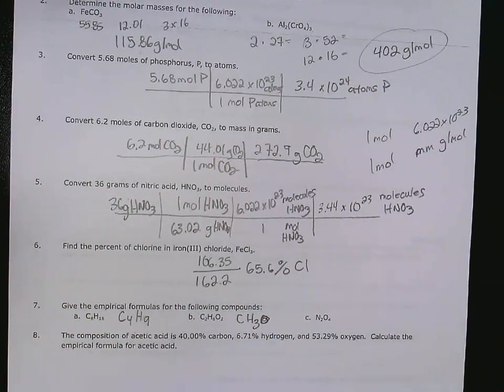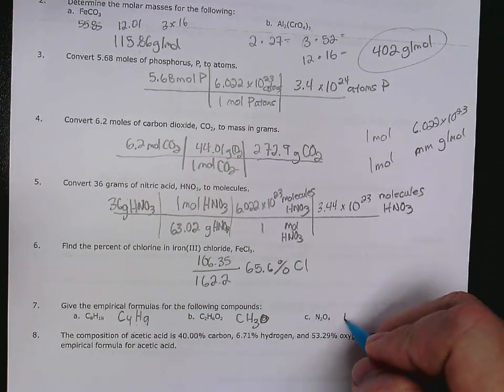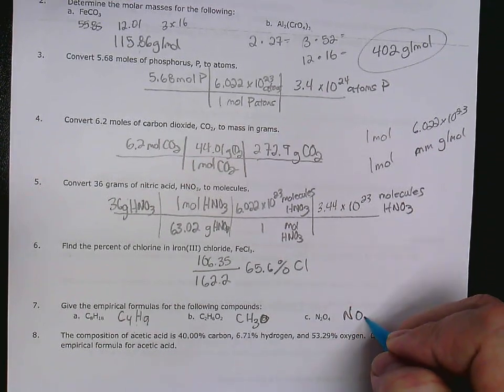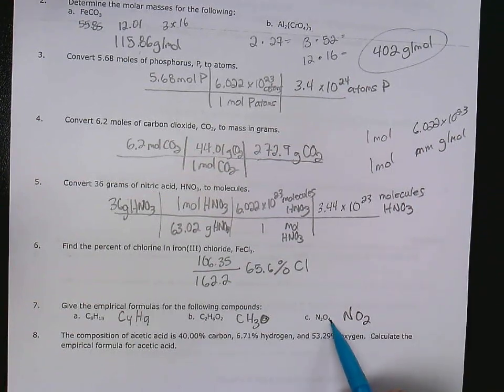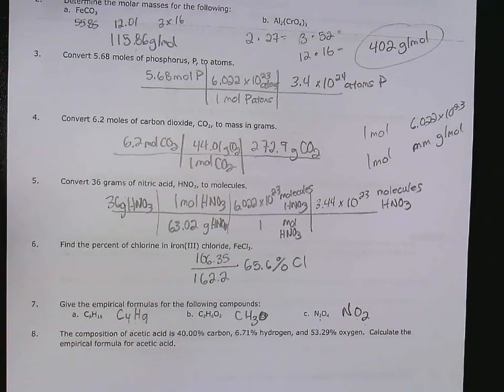Remember, empirical is just some number smaller. This is twice as small. This is twice as small. This one's going to be twice as small. NO2. Factor a 2 out. Divide 4 by 2, it's 2. Divide 2 by 2, it's 1. Same thing throughout all of these, right? Okay.